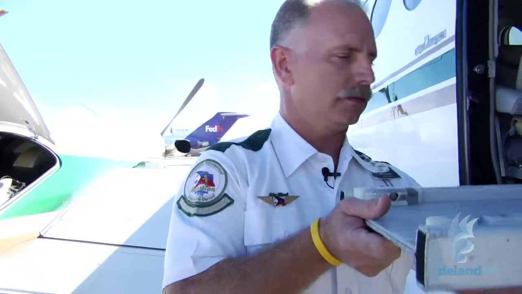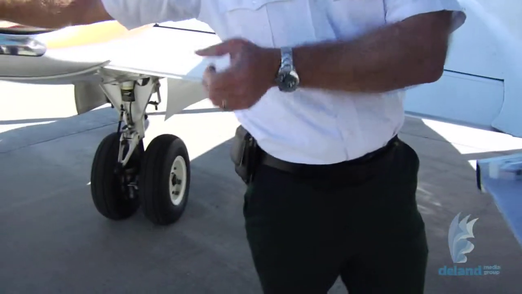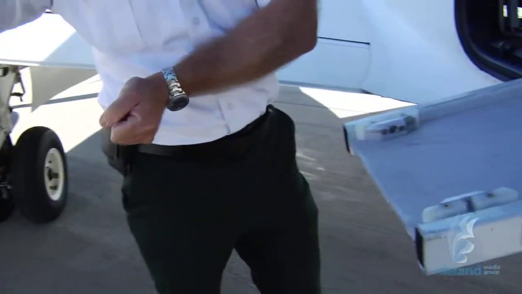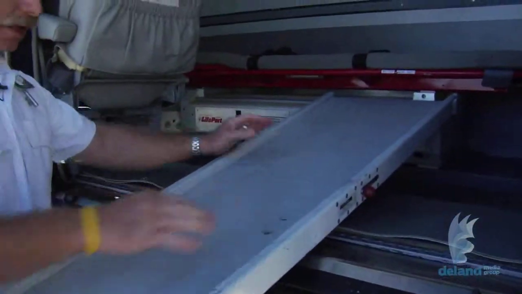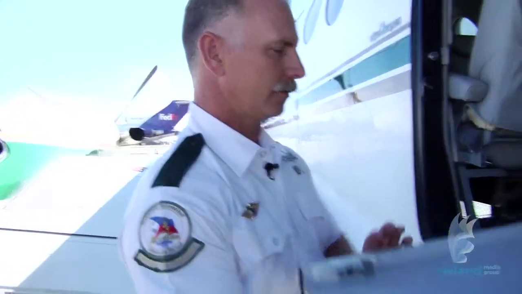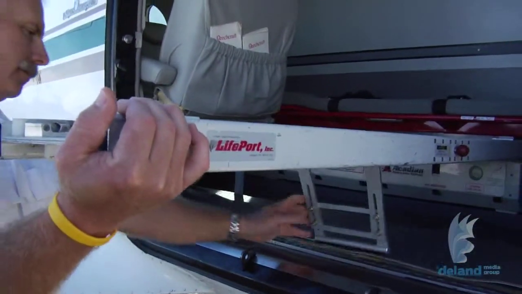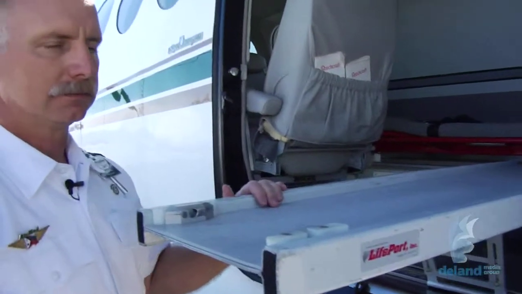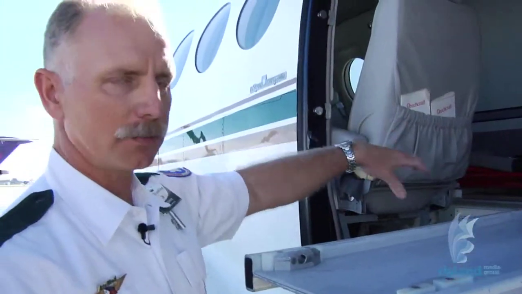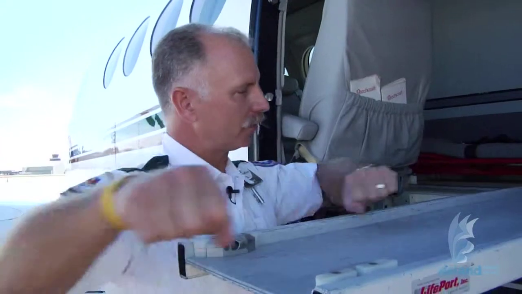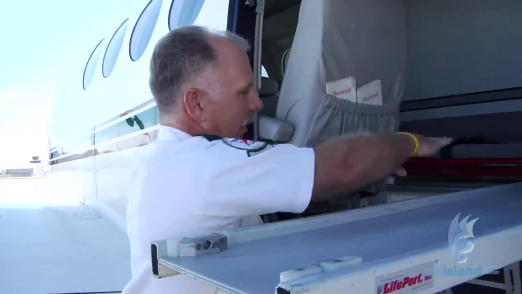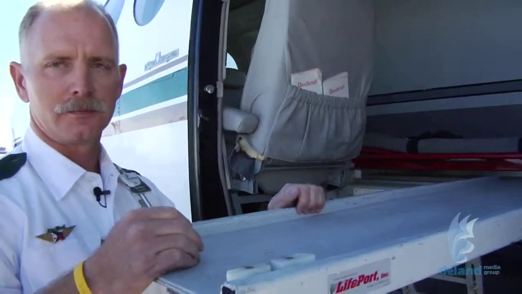the patient on the stretcher would be rolled up to this point, and then we would take this ramp and drop it down to the level where the stretcher is and just slide the actual stretcher from the ambulance onto this ramp. Once it's on this ramp, we would pick it up, put this foot down, and then someone is inside the plane and they will take the stretcher and actually physically maneuver it in place and lock it onto the life port.